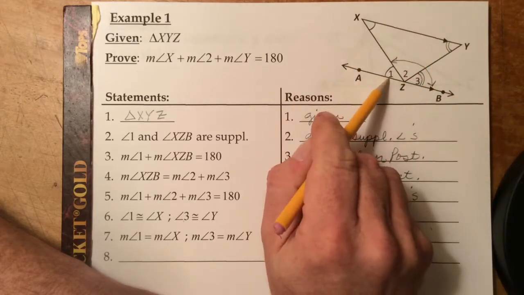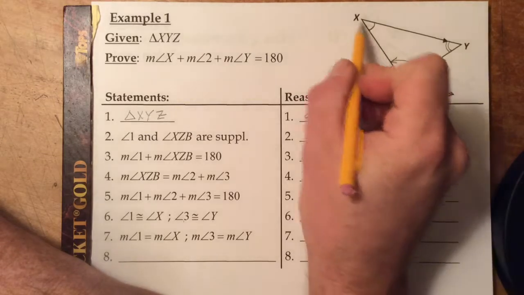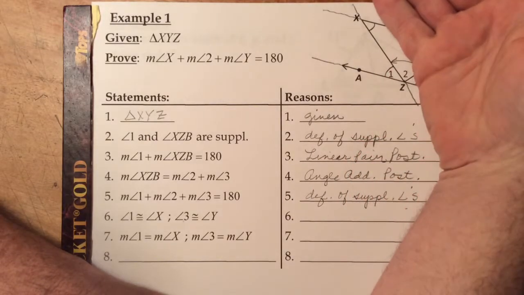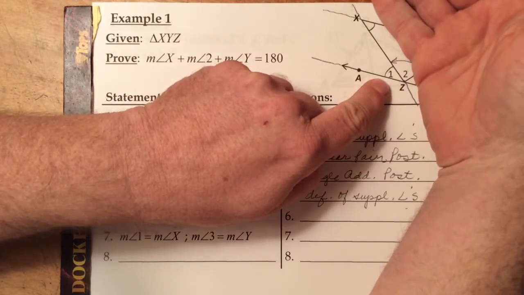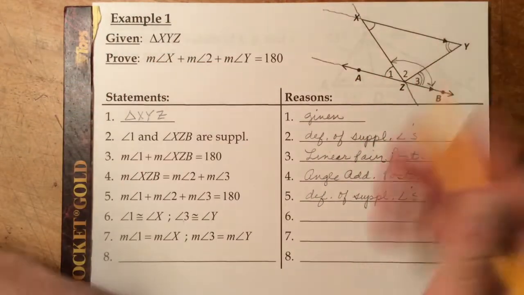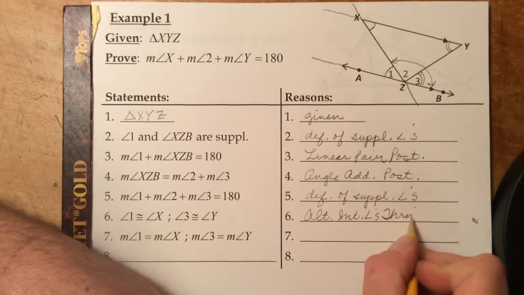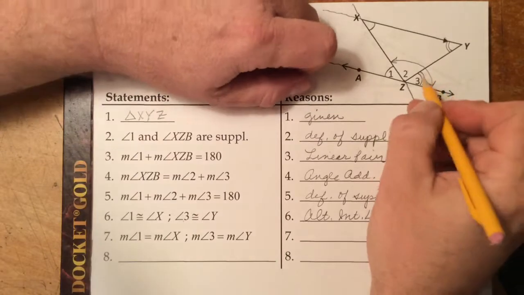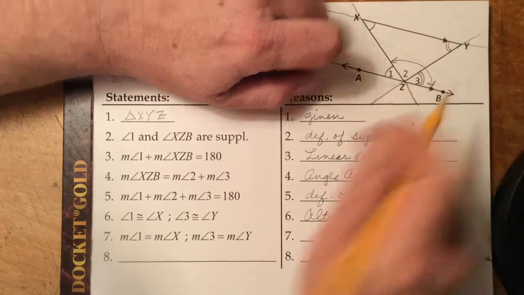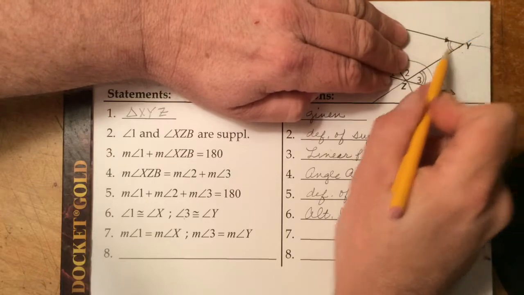What do angles X and 1 have in common, and what do angles Y and 3 have in common? Angle 1 and angle X are both alternate interior angles. Angle X and angle 1 are alternate interior, and because these are parallel, a parallel segment and a parallel line, these must be congruent by the alternate interior angles theorem. This is also true for the other statement: angle 3 and angle Y are alternate interior angles cut by transversal ZY. Alternate interior angles are congruent because these are parallel. There's the transversal.